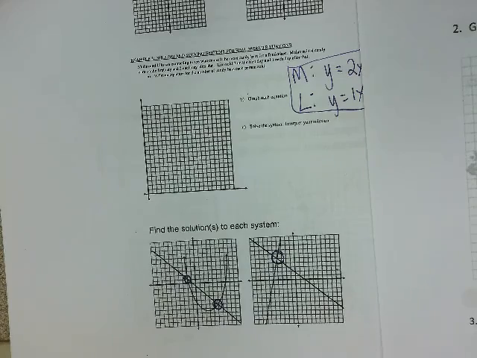It says, how many solutions can a system of 2 lines have? It says 3 answers. They're talking about these.